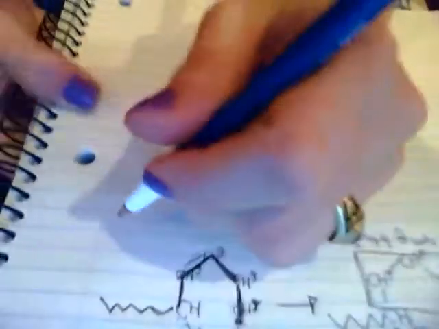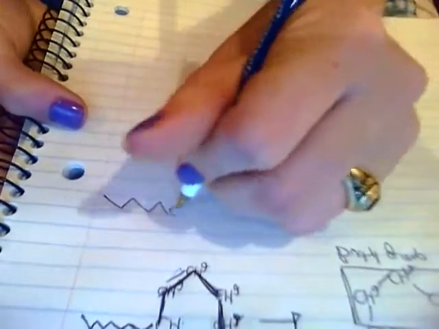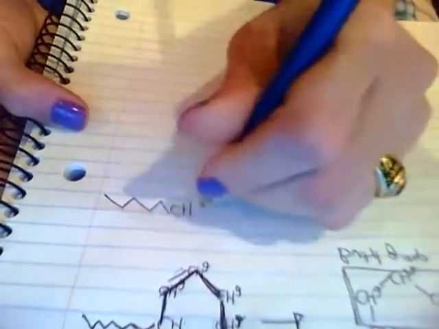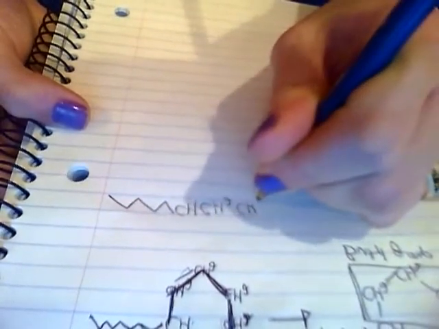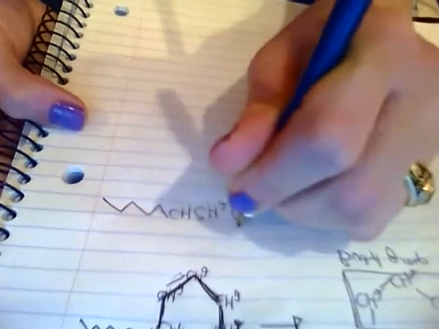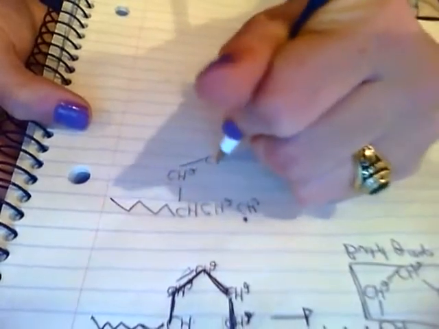And what happens is you get 1, 2, 3, 4, 5, 6. It doesn't have to be perfect, but H2CH. I believe this is a 2. And you get a free radical on there. And you still have your hexagon going on here.